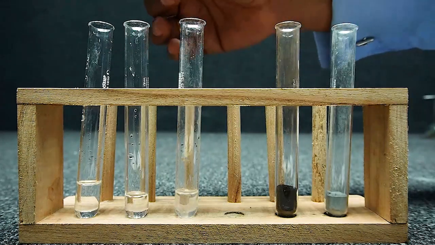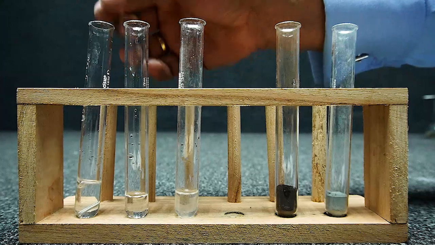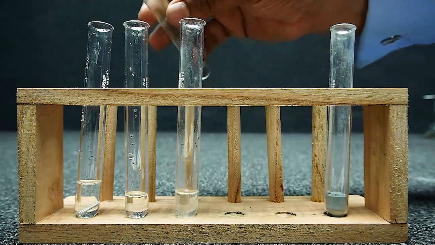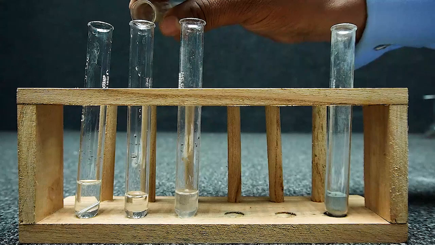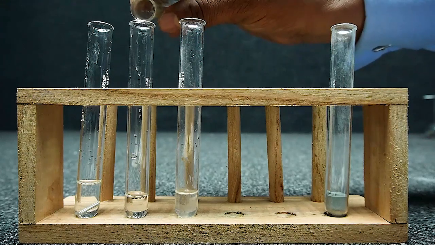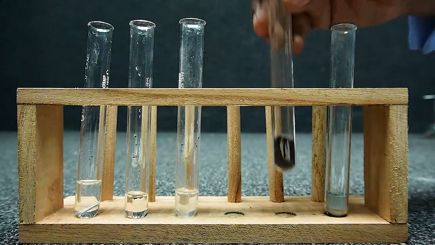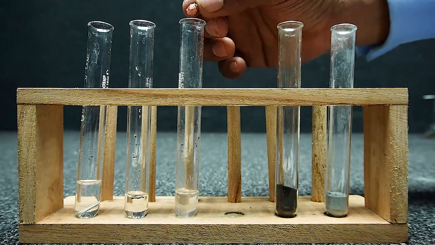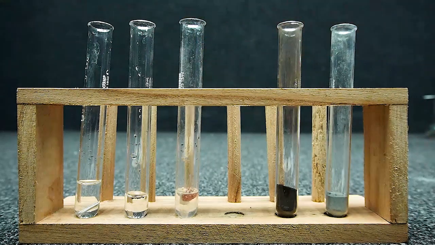Reaction of aluminium with zinc sulfate. Reaction of iron with zinc sulfate. Reaction of copper with zinc sulfate.